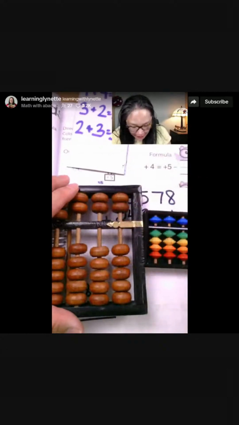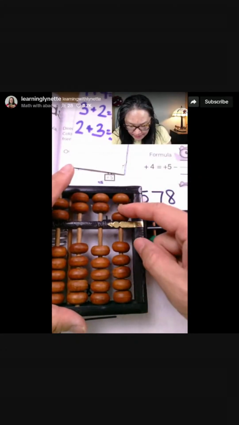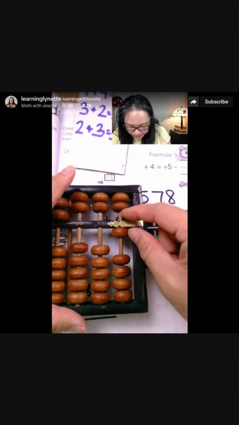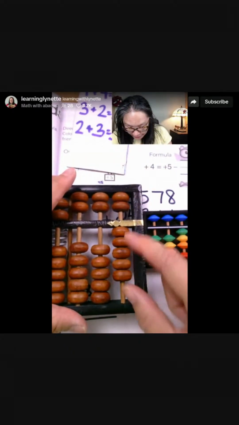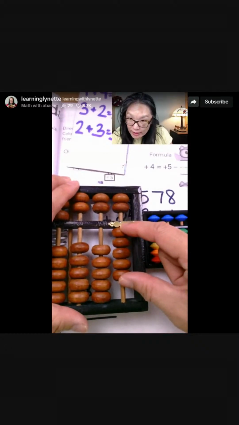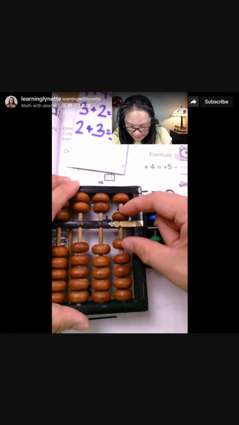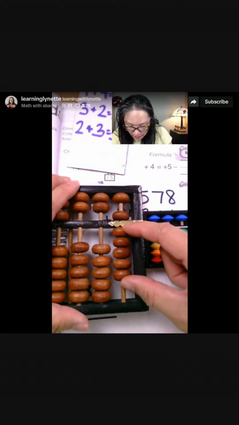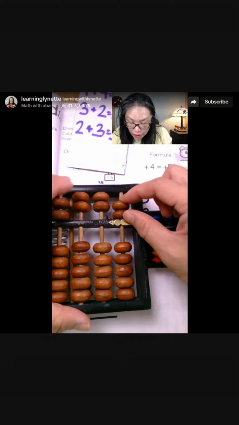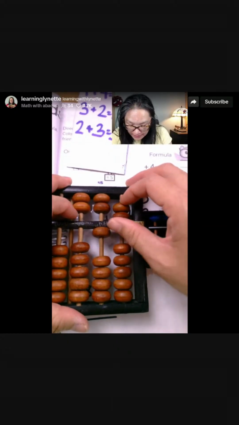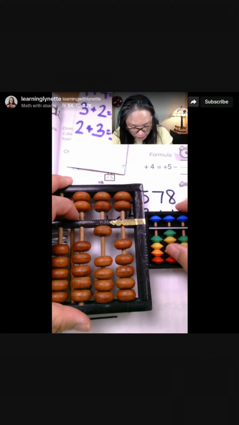1, 2, 3, 4, 5, and then 6, 7. No, I'm sorry, 1, 2, 3, 4, 5, right? Because I have 5, I'm going to trade it in, and I'm going to use this 5. That's what this is. Then we have 5, 6, 7, 8, 9, 10. I'm going to trade this in, and I have a 10. Whereas on the Japanese abacus, we have 1, 2, 3, 4, 5, 6, 7, 8, 9, 10.